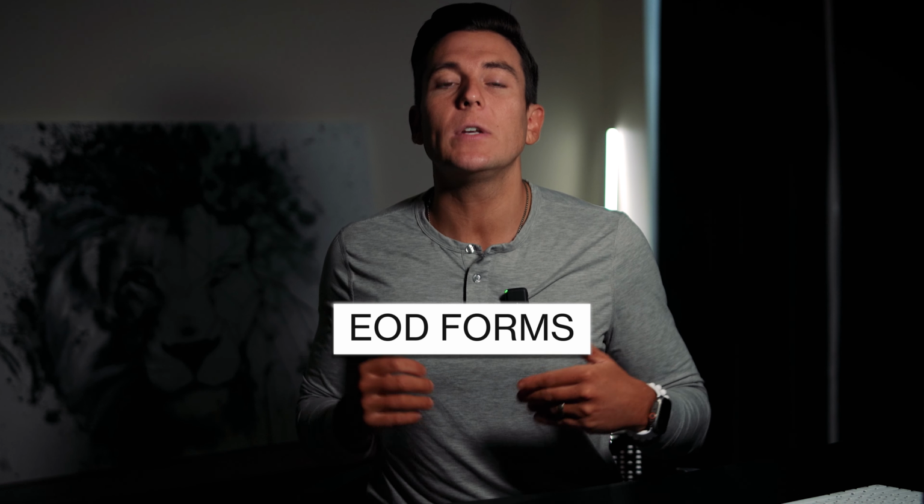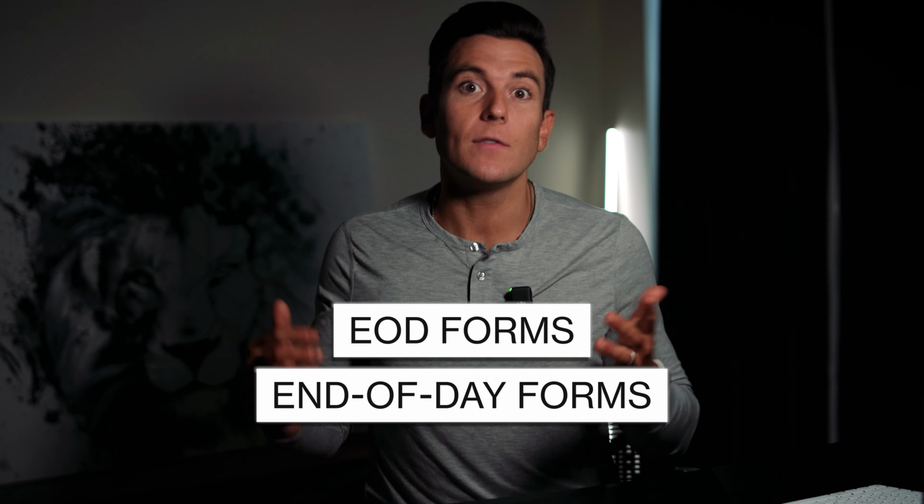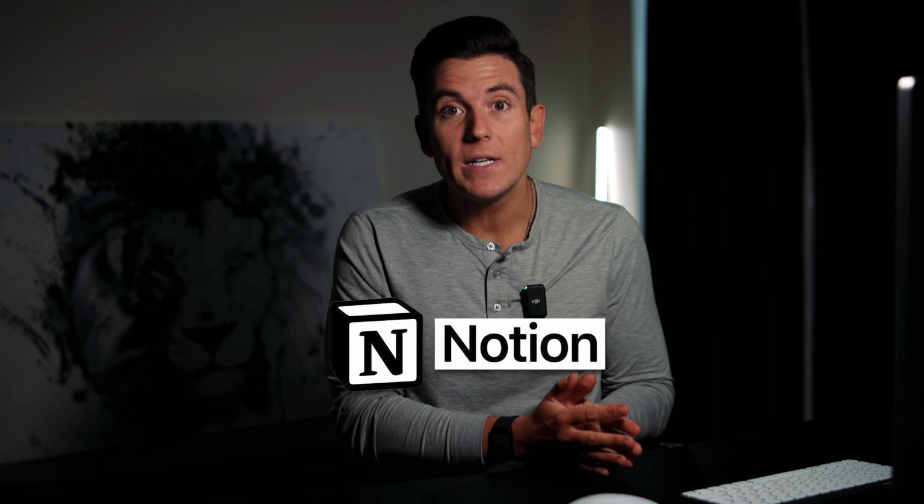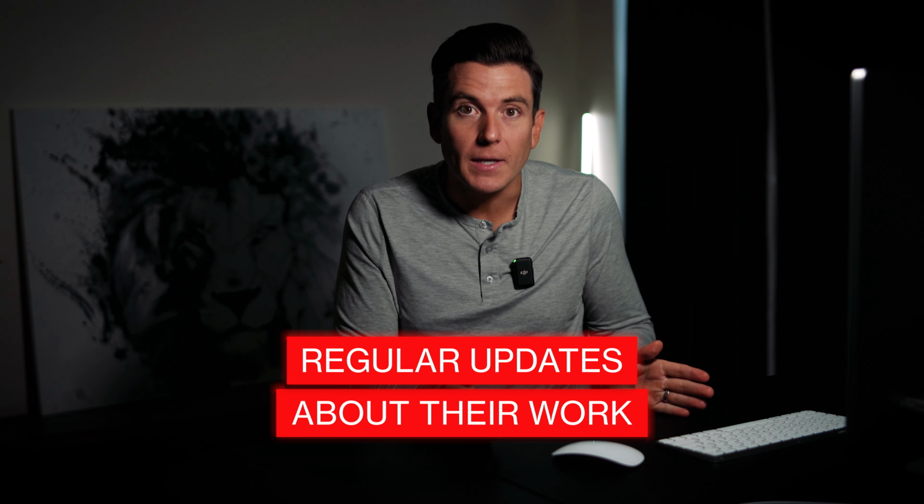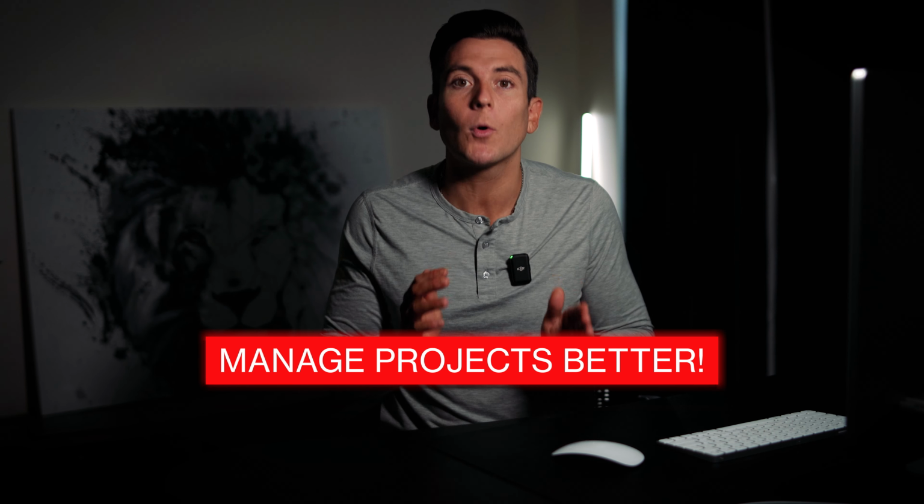So first things first that we're going to get into is what we call EOD forms, or you can call them end of day forms. And what you can do is change the way your team reports their daily work at the end of the day inside of a tool just like Notion. When teams share regular updates about their work, it helps everyone manage projects better, talk more clearly, and make sure we're actually working on the right things.